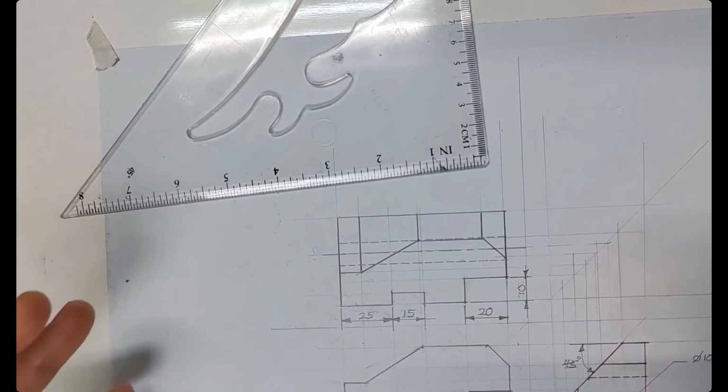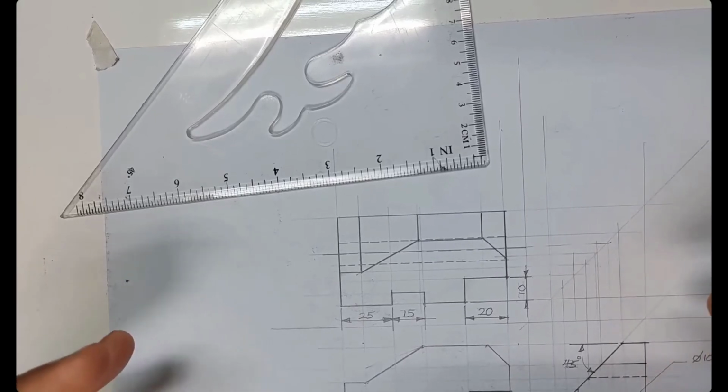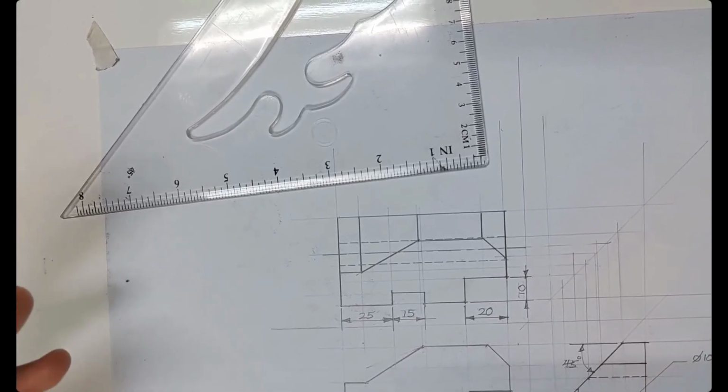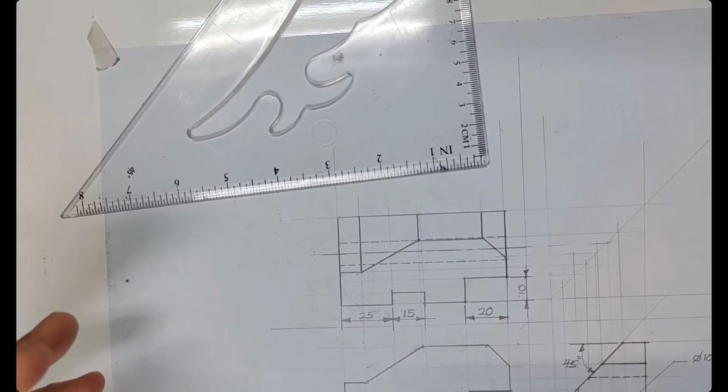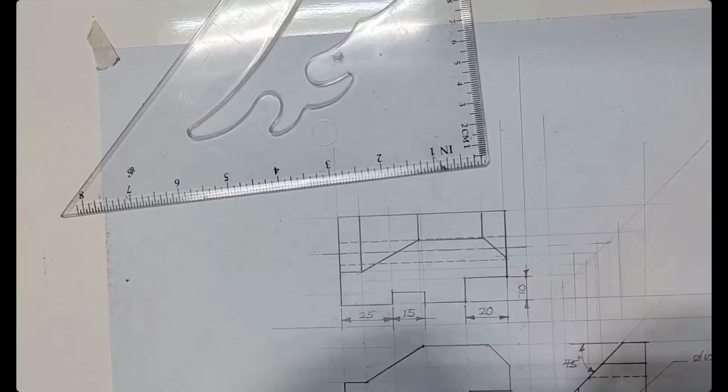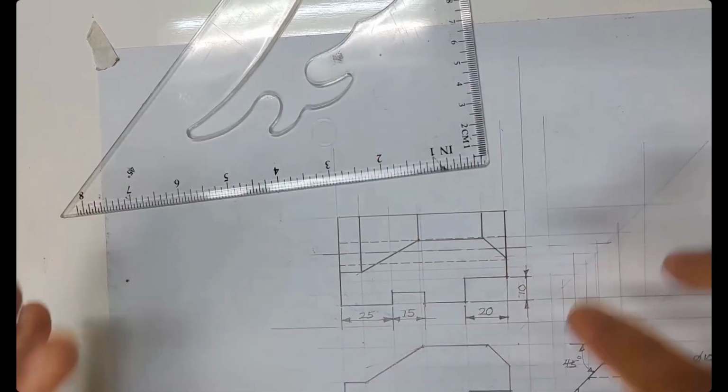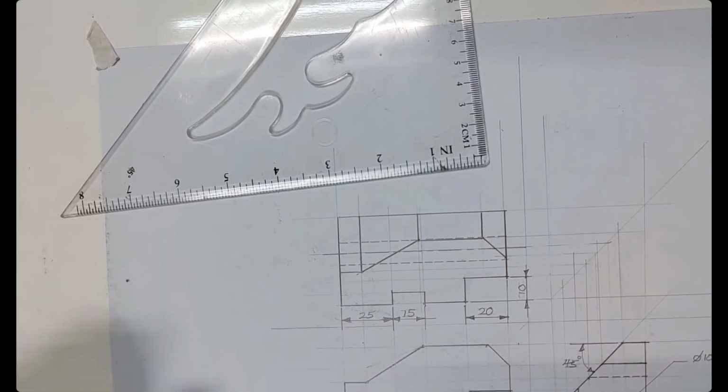Sir, are all of my dimensions already completed? Based on the question, is everything shown in the isometric view on the question, the dimension, that you already distributed the dimension equally? Yeah, you are right. Okay. Maximum width, yeah, of course. Maximum width you can show on the side view.